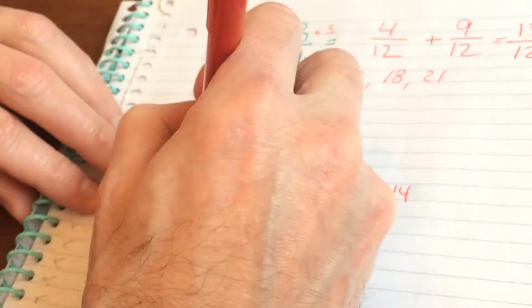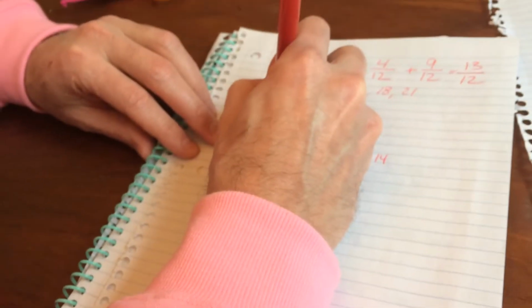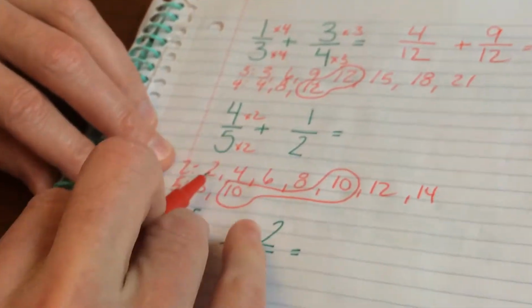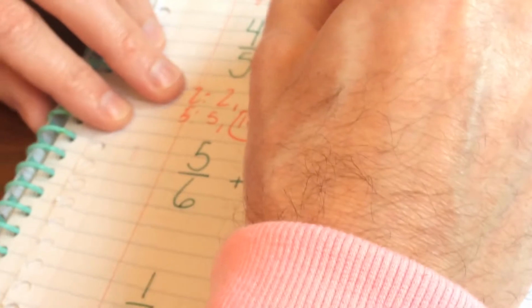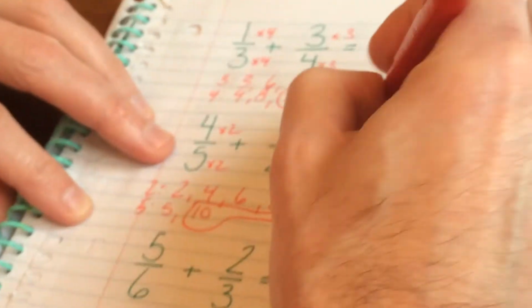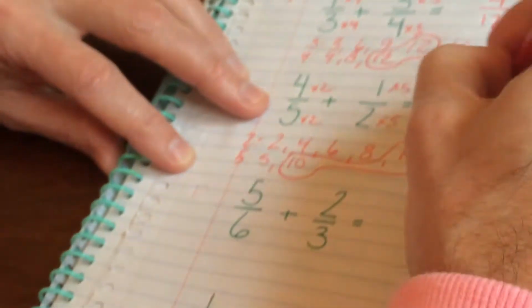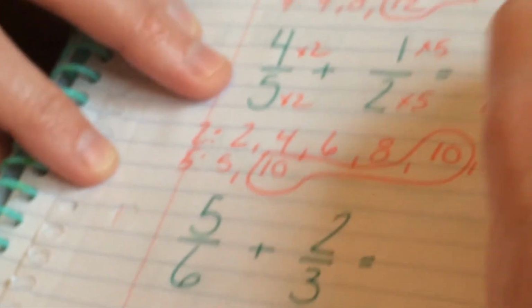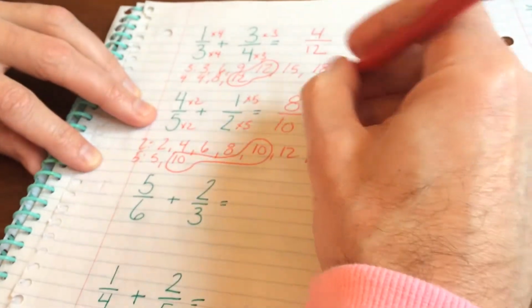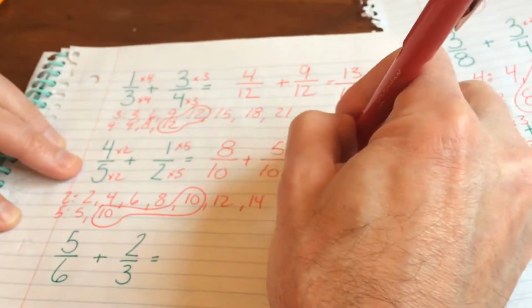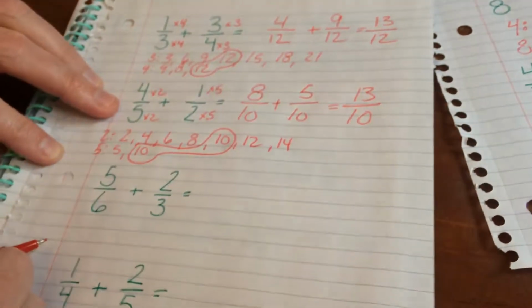Multiply it by 2. Whatever I do to the bottom, I do to the top. 2 times 5, 1 times 5. Whatever I do to the bottom, I do to the top. 4 times 2 is 8 over 10 plus 5 times 1 is 5 over 10. 8 plus 5 is 13 over 10.